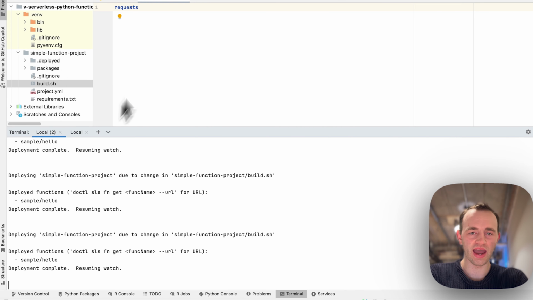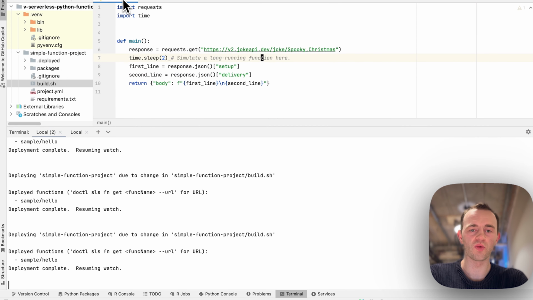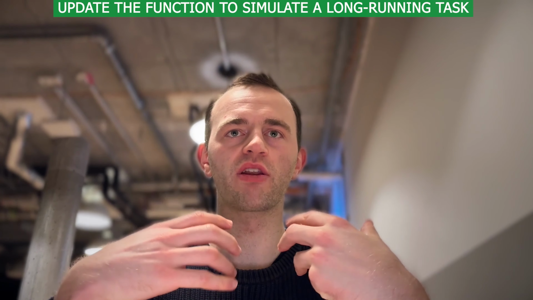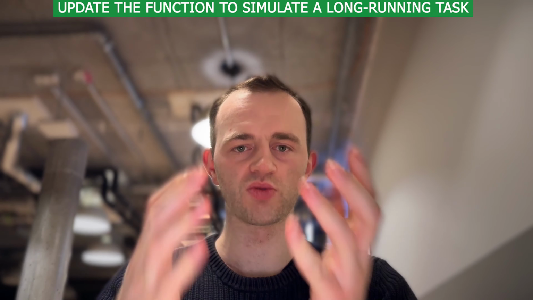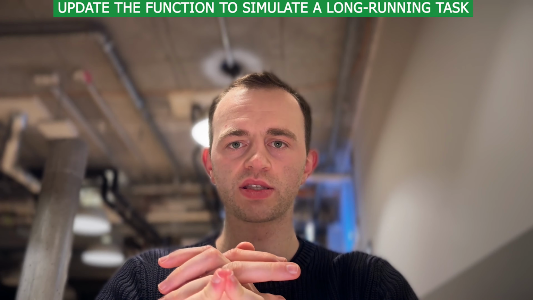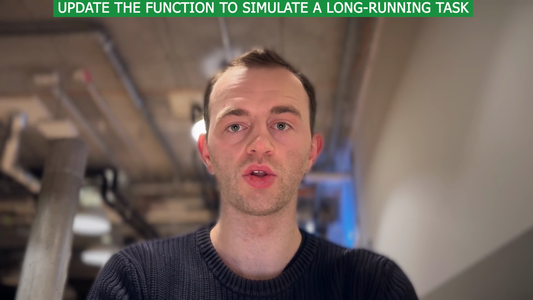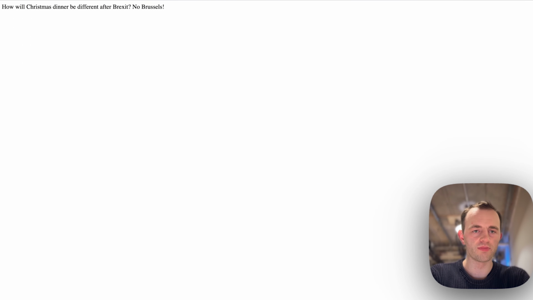So you can see that had the 2 second delay, and you wouldn't want that in any long running function in your web app. You would definitely want to offload that to a background worker, which we're using the serverless function for, so that it doesn't block the server for the user. Okay, let's move on. So great.